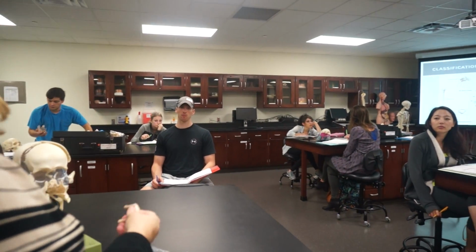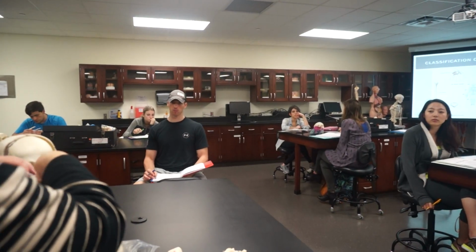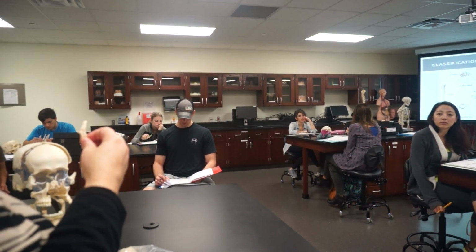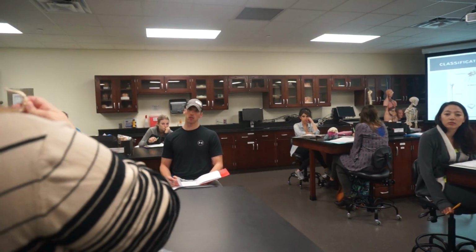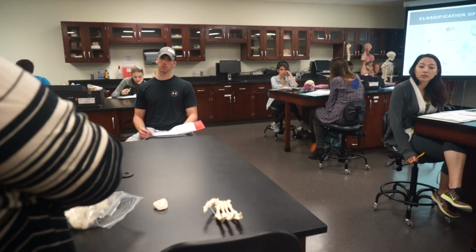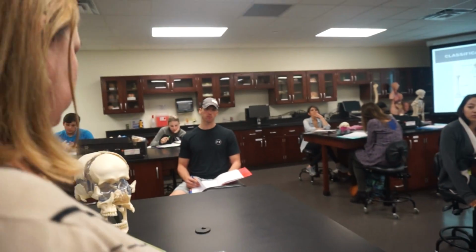What do they call it? It's the hyoid bone. This is your hyoid. This is going to be considered part of your axial skeleton. It's not truly attached to it, but it's one of the bones associated with the axial skeleton that we're going to look at. It's a very unique looking bone because it's got the little fangs on it. So that's a unique one.